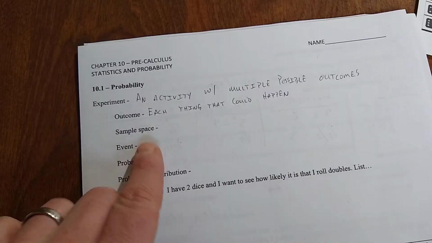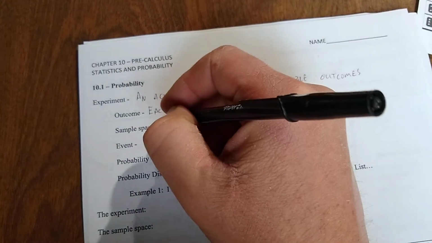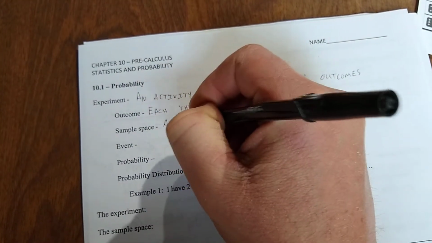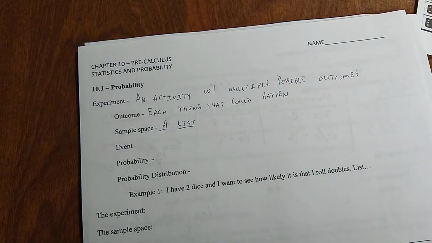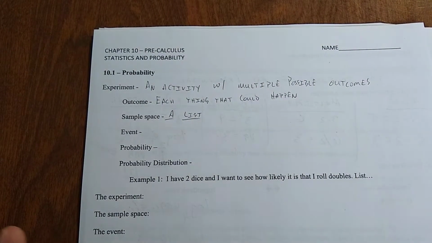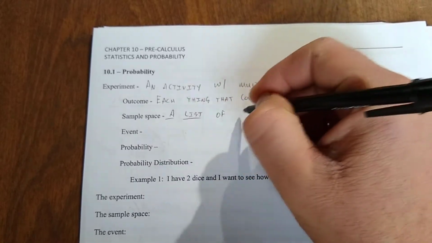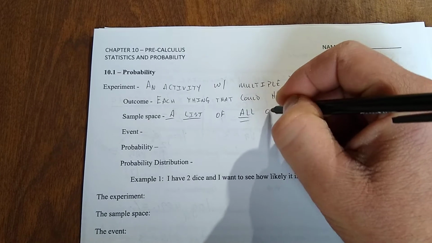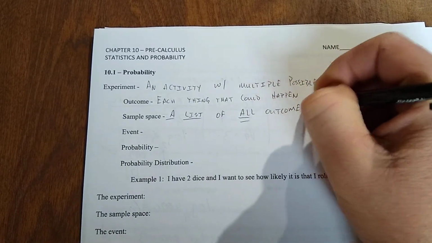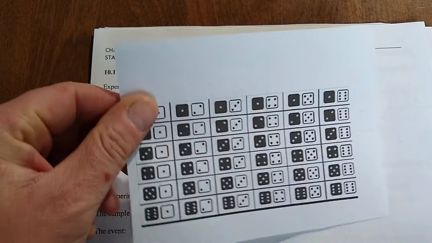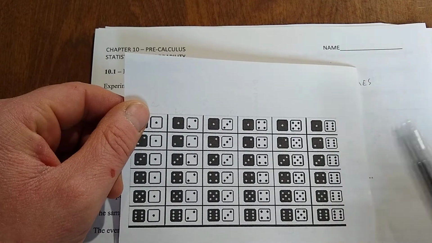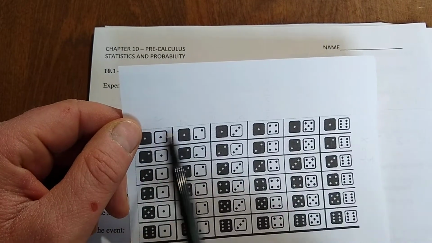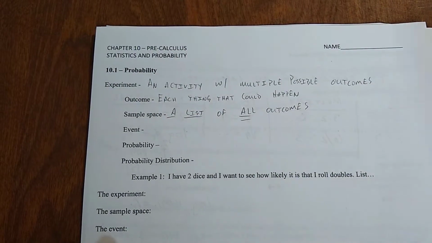All right, once you have that, we're going to go back to sample space. A sample space, first of all, is a list, and that can be annoying. When it asks for a sample space, I'm not saying, hey, there's 10 different things that could happen. No, the sample space is literally you listing out every single thing that can happen, so it can be tedious. And you have to list all outcomes. So if we're talking about rolling 2 dice, this right here is your sample space. There's 6 columns and 6 rows, so there's 36 different things. The sample space is not 36. The sample space is a list of each one of those 36 things that could happen.